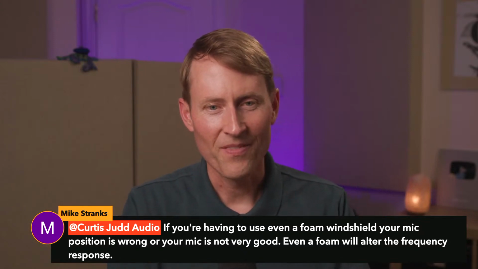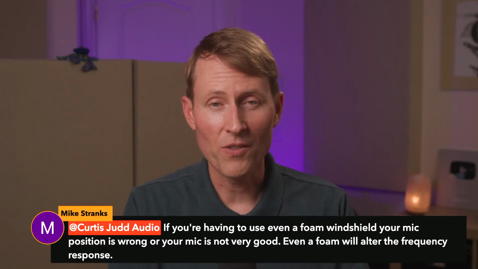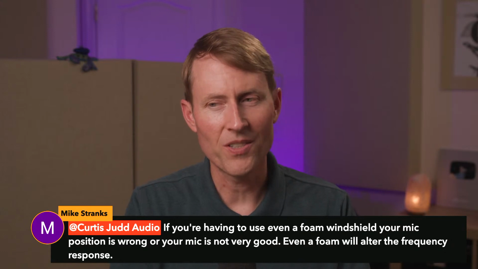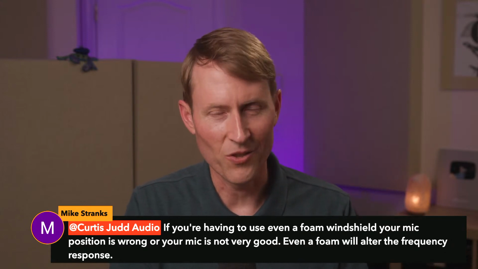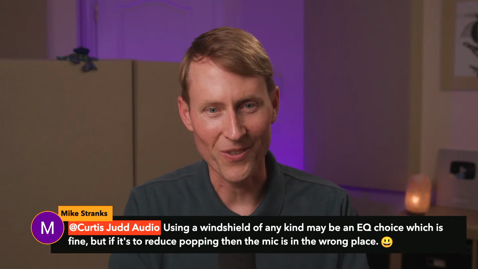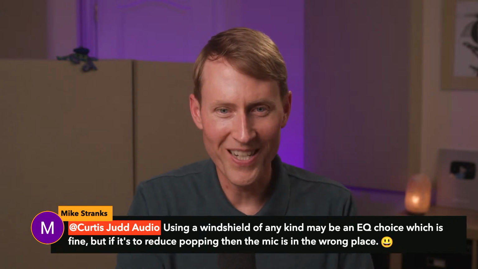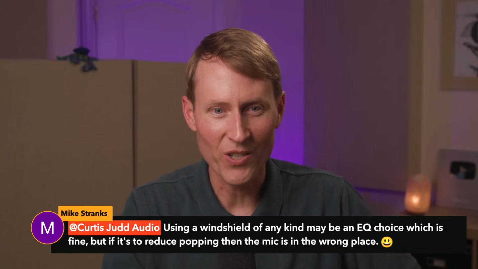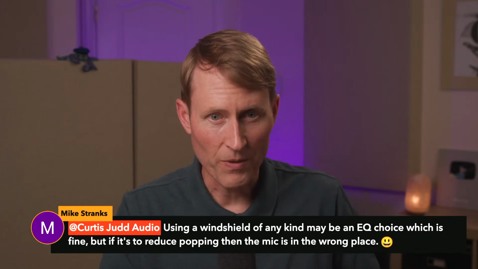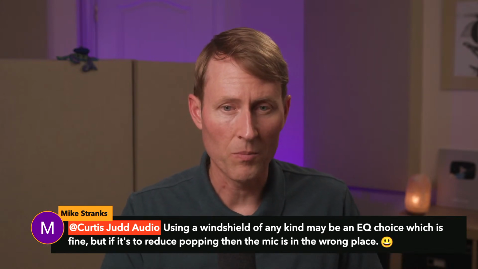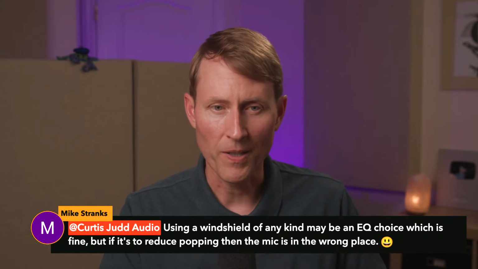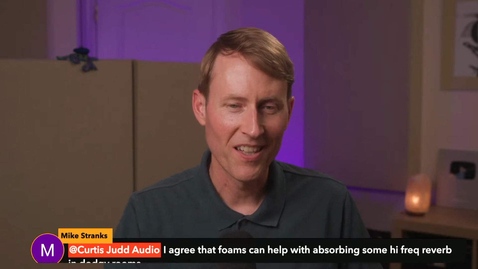In voiceover, I would typically use a pop filter just to, why not? There's almost no cost to using a pop filter. So that's my thought on that. It's a long conversation. Oh, there's even more. Using a windshield of any kind may be an EQ choice, which is fine. But if it's to reduce popping, then the mic is in the wrong place. That's a fair perspective. I won't argue with that, Mike.